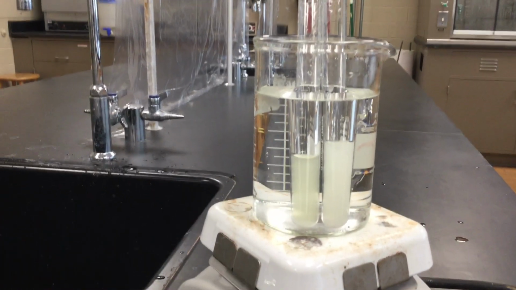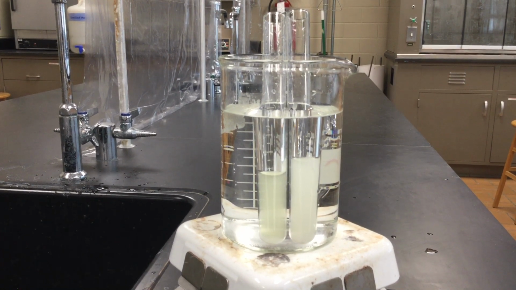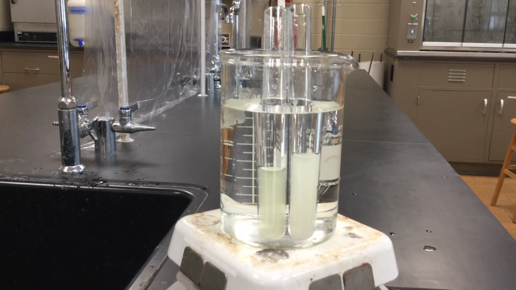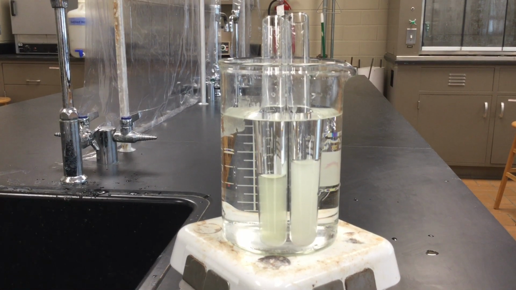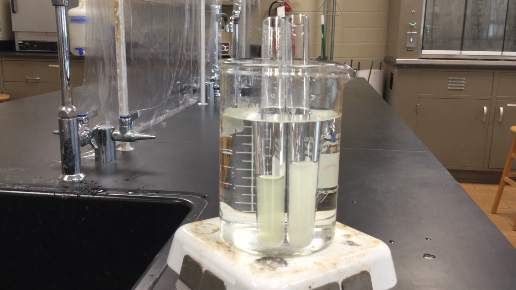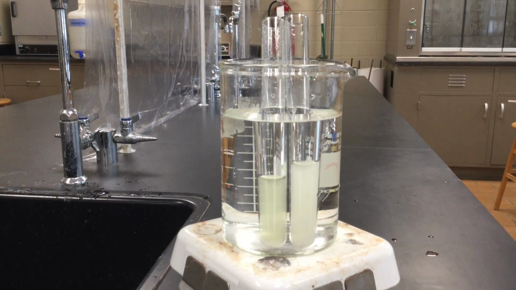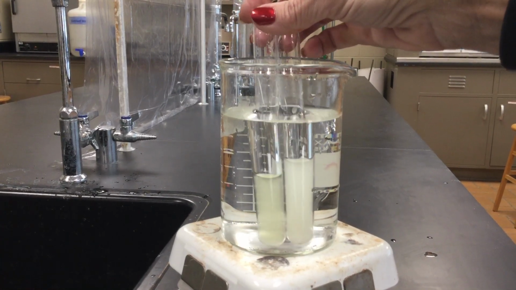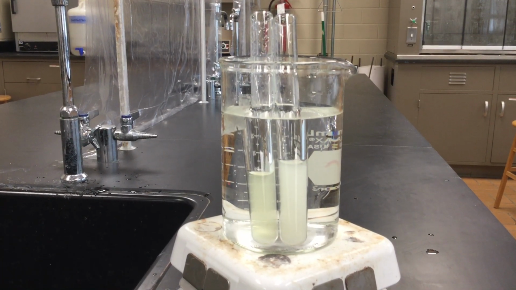But we'll give it a little bit of time. Really haven't had them in there that long. Let it heat up. And you can start to see the unknown is starting to get a little more yellowish, like the one that has the phosphate ion in it.